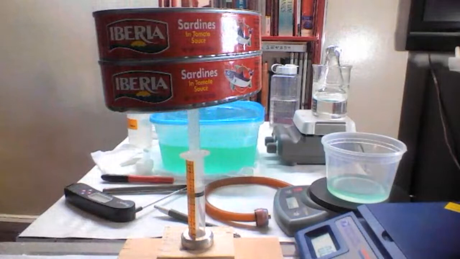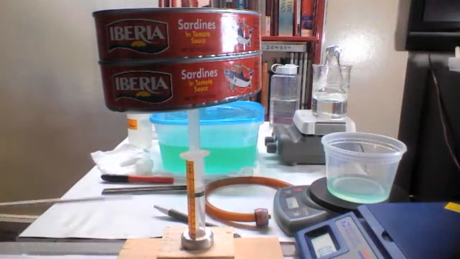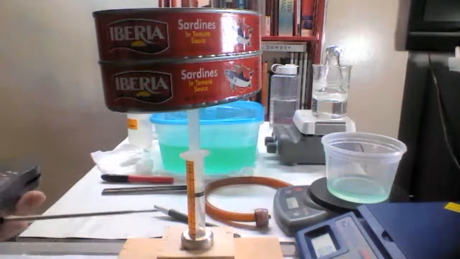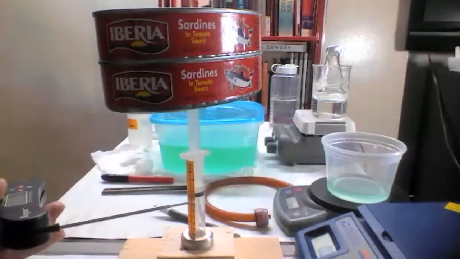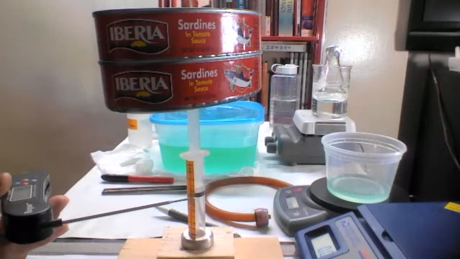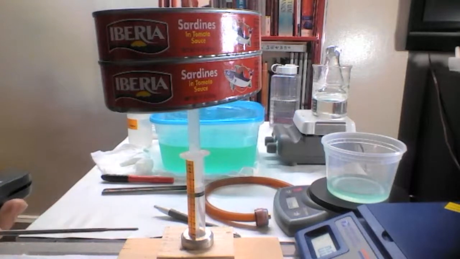So I guess this is equilibrated, and the plunger is not going to move anymore. So that's 7.5. It's closer to 7 than it is to 6.5.